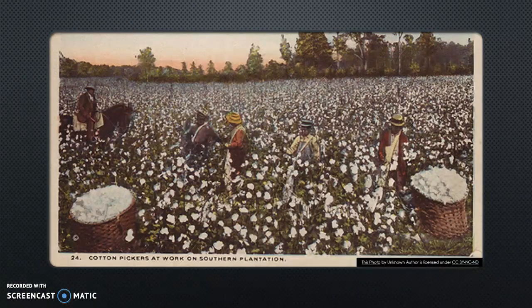So here's an example of cotton pickers at work on a southern plantation. You can see the slaves here picking the cotton. You can see how they have to put it in these big wicker baskets or whatever they are. But again, then they have these bags that they can put the cotton in as well. And this gentleman here on the horse, he would be the overseer.